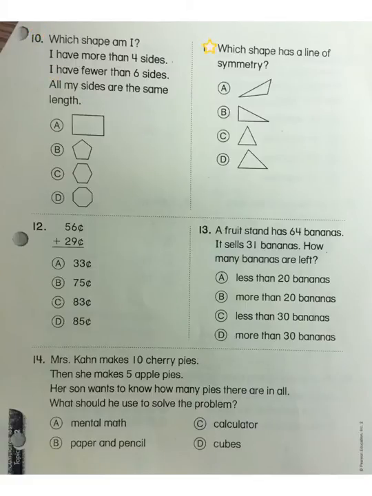Number 11. Which shape has a line of symmetry? A, B, C, D. If you need to draw your line down the middle, you can do that. Or this way.